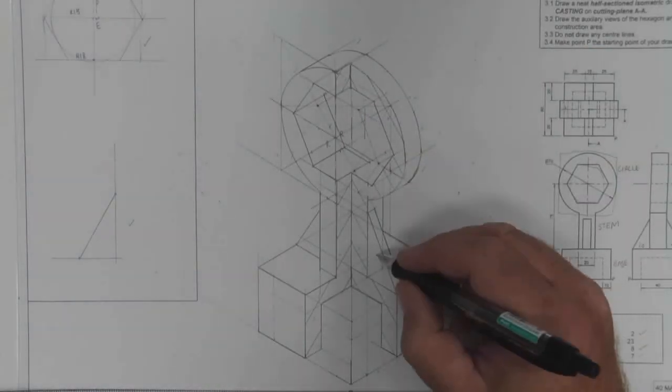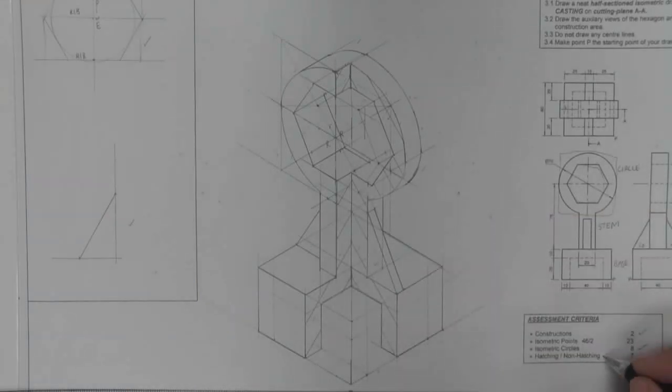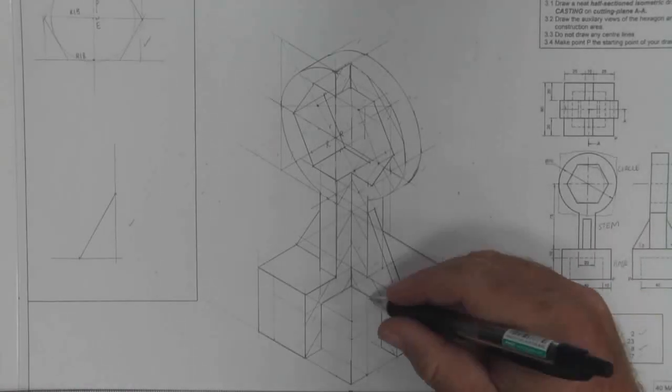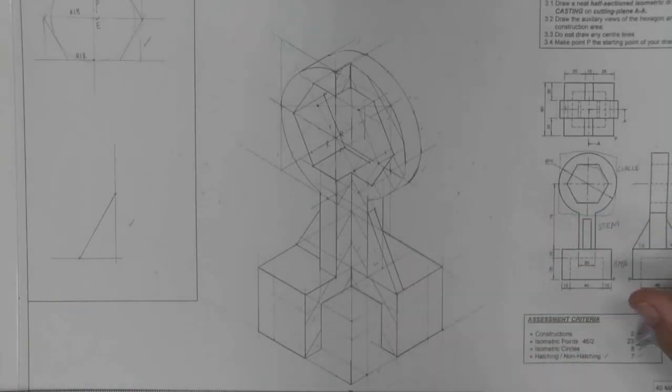I'm hoping this hasn't been hatched because it's the rib, so that would have been a non-hatched area. Okay, there's 48 points. I think I've got most of those, and hopefully we have drawn those accurately. So there is the end of the 2018, my apologies, the 2020 paper 2, question 3, isometric drawing.